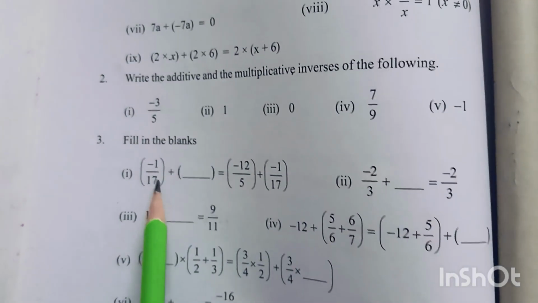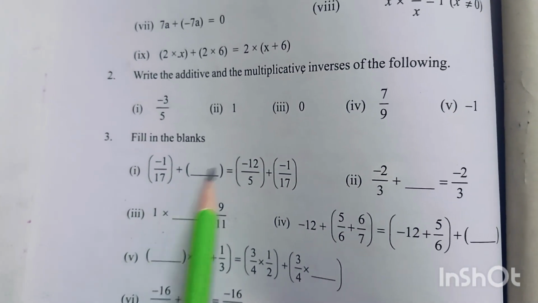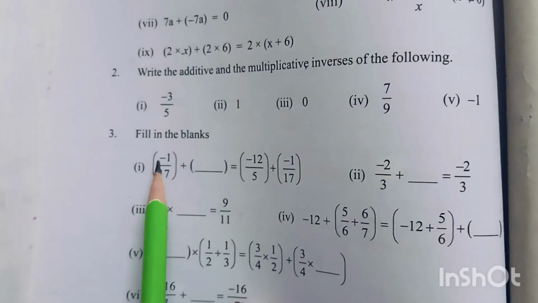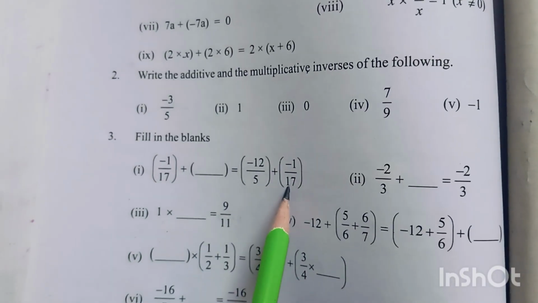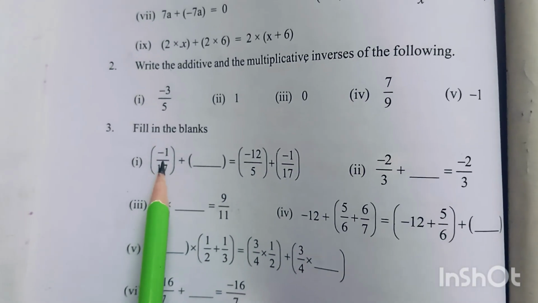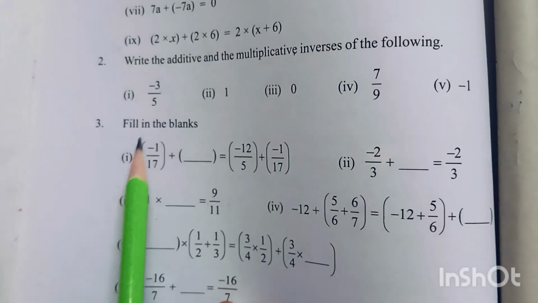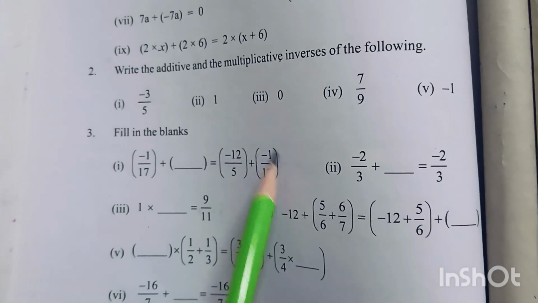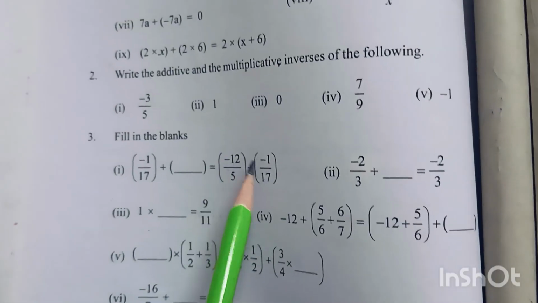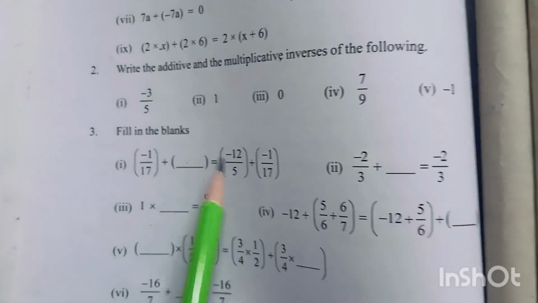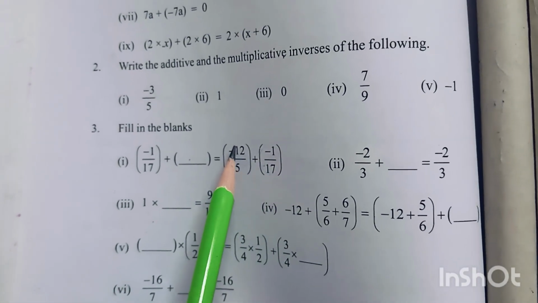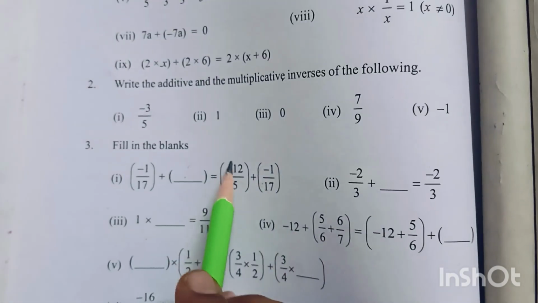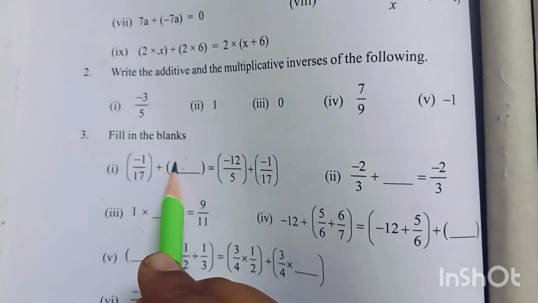Here if you observe, this is the LHS and this is the RHS. In the LHS, minus 1 by 17 is the first rational number. In the RHS, it is the last rational number. So which number should we add to get these two numbers? This only has to be added, no?